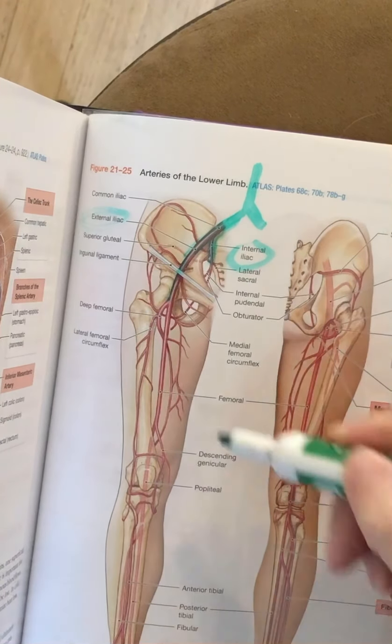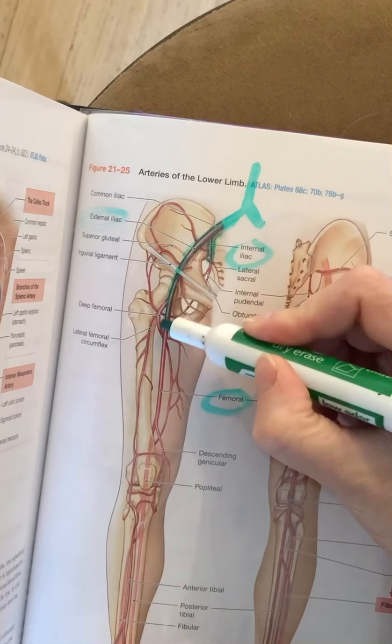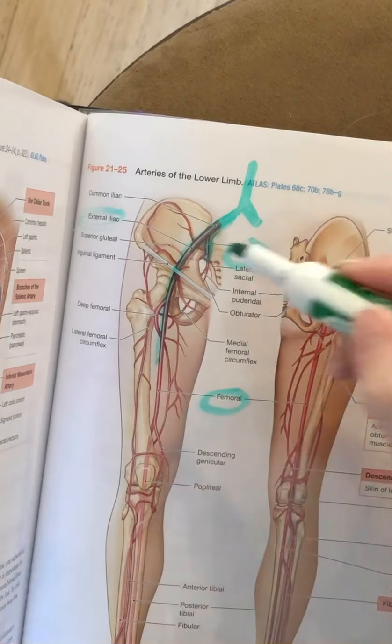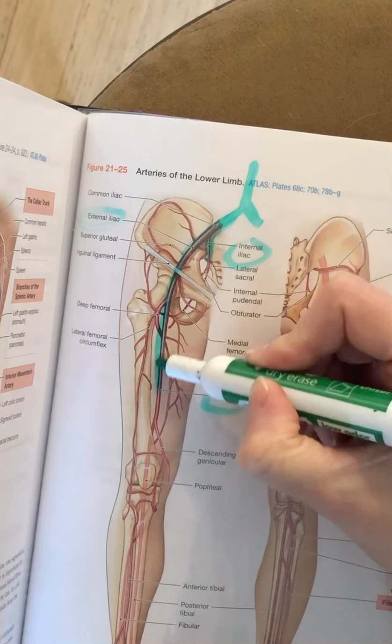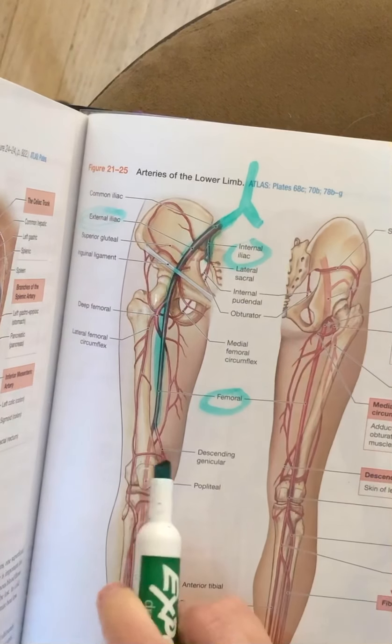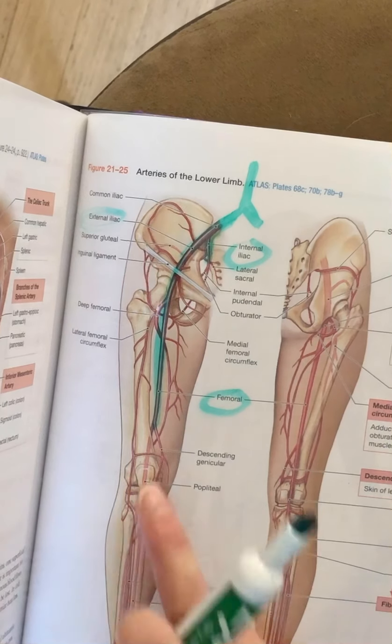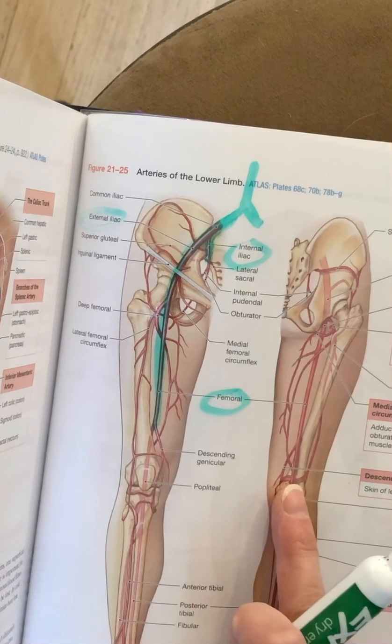until we have the femoral. Okay, so we have some branches coming off of that. That's not on our list, so we don't have to worry about that. So here's our femoral. Okay, and then the femoral branches right above the back of the knee. So this is where I'm going to swap over here.